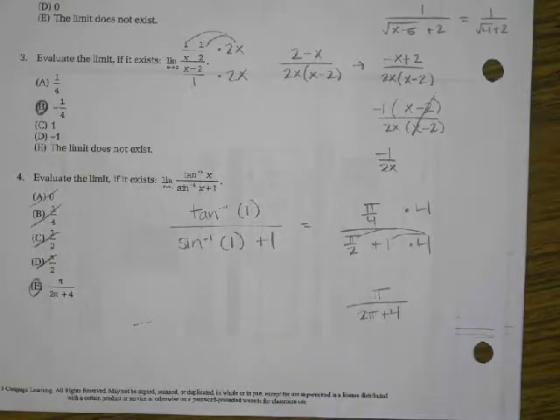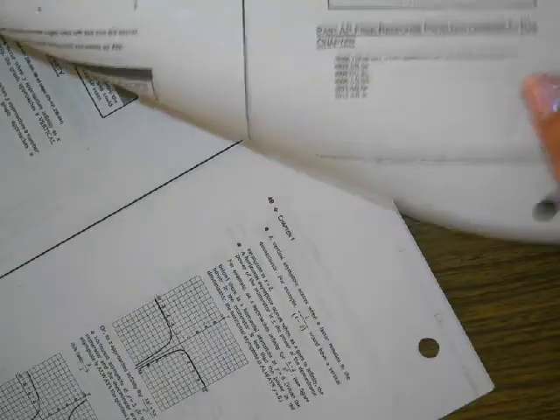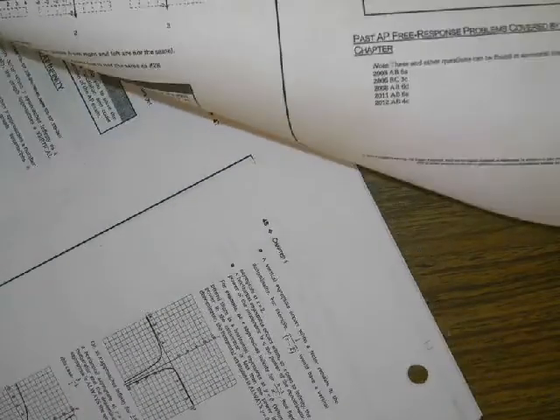Are these like questions from past exams? And actually, if you flip back to the previous page, it tells you exactly what years they got them from. Oh, that's what that was for?